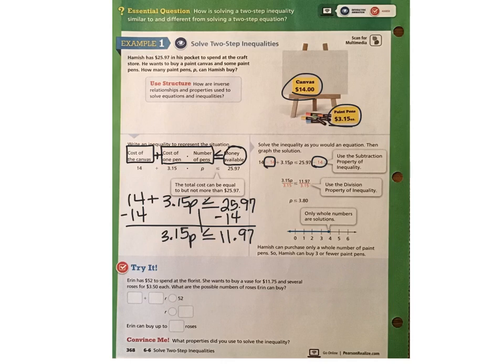Then in order to find out the number of possible paint pens that he can purchase, we need to take the amount of money that's available after we have paid for the canvas, and divide that by the amount for each paint pen, which is $3.15. And in this case, P is less than or equal to 3 8/10.